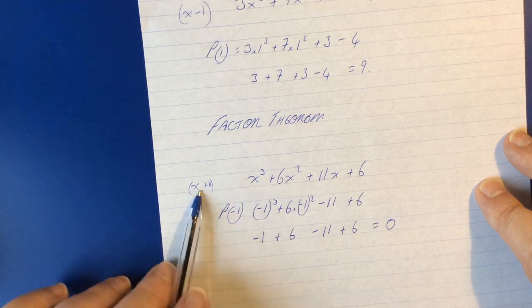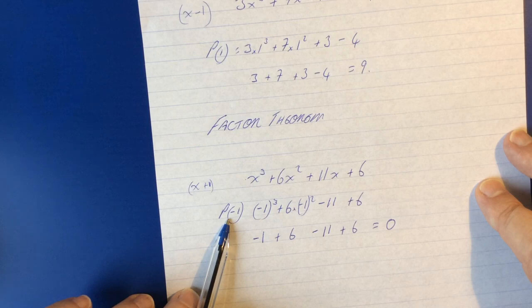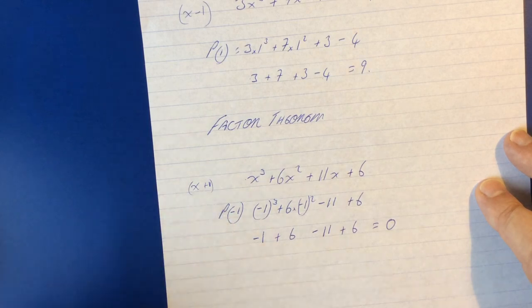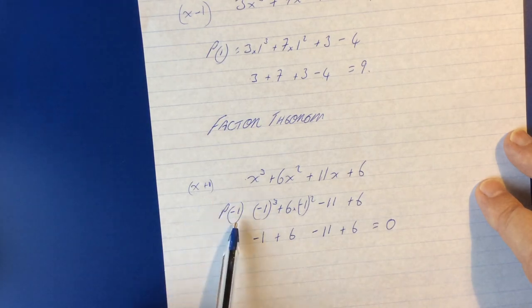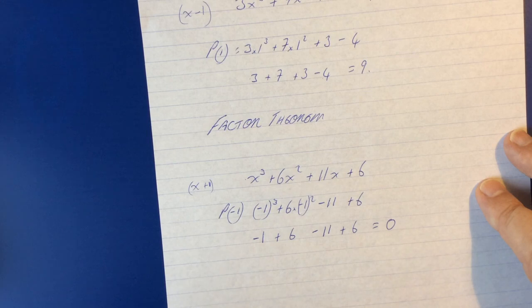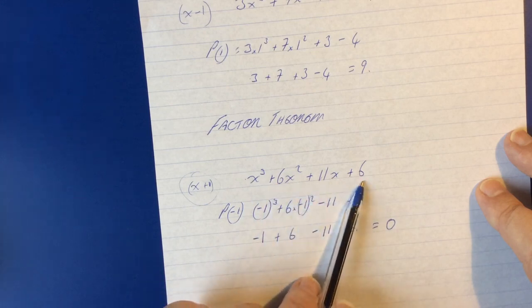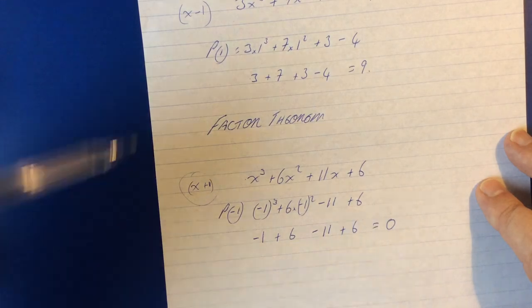So the link between these two is that if you write this, this format will be negative 1. Okay? So what factor theorem tells us is that if we put negative 1 into this expression, and for our trouble we get 0, this is one of the factors of this expression. That's really useful because that avoids a long division.